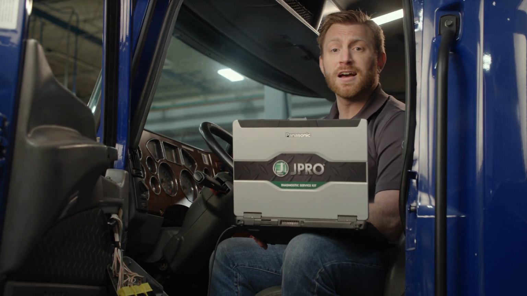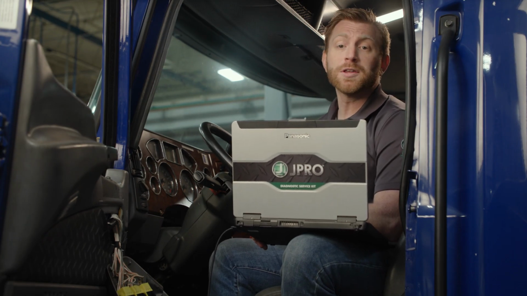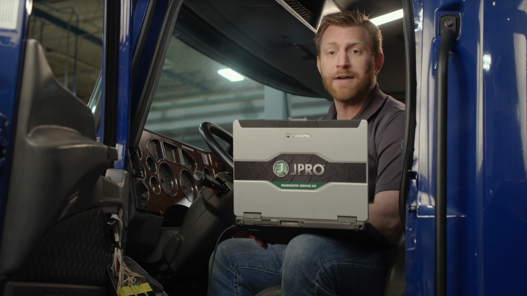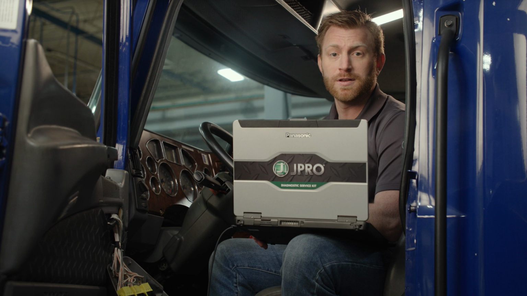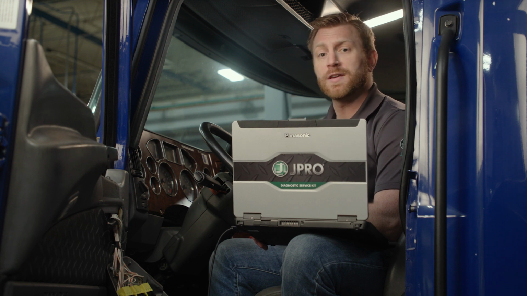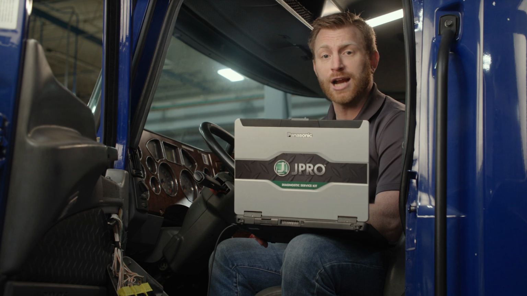Today we're going to discuss the importance of following fault code clearing criteria. Fault clearing procedures must be performed after a repair is completed for the vehicle to confirm the issue is resolved. The steps can include driving or idling, running a regen, commanding a reset, or many other actions.